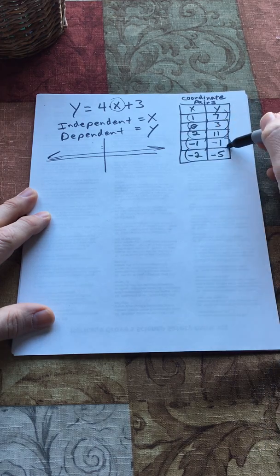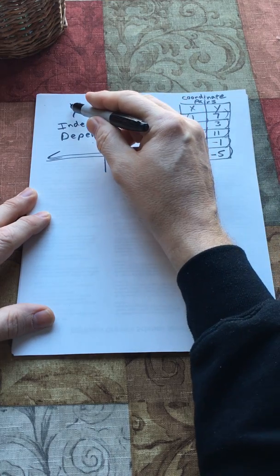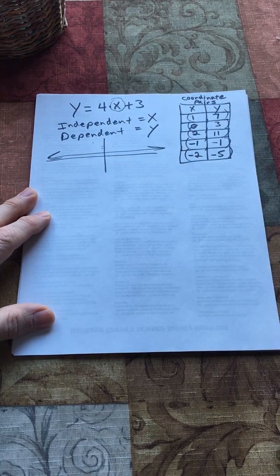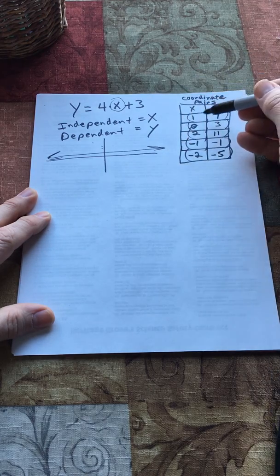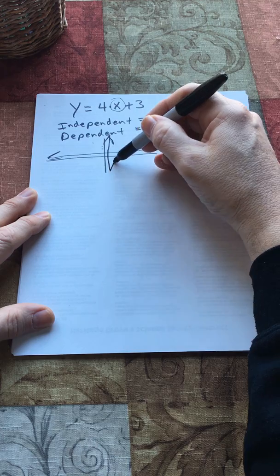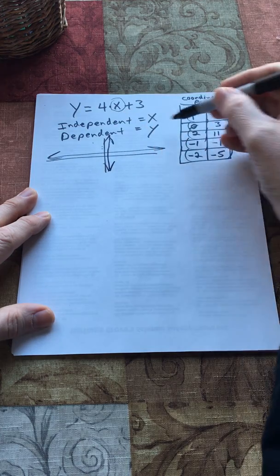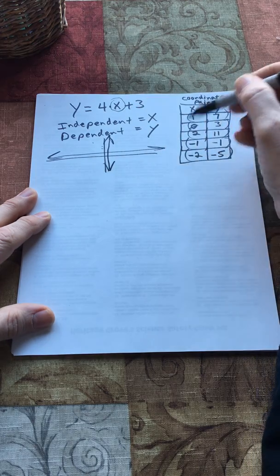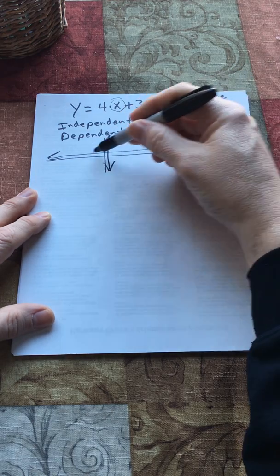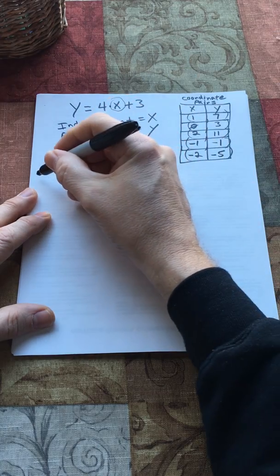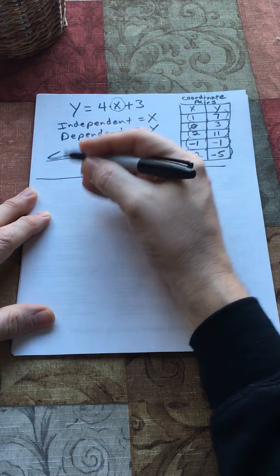This is just how an equation can become an ordered pair and actually then a line. And this would be our dependent variable. Dependent variable would go up here. So independent, dependent. So we just plot them that way. When the x value is this much, the y value turns into that. Okay, good. So we got that down a little bit.